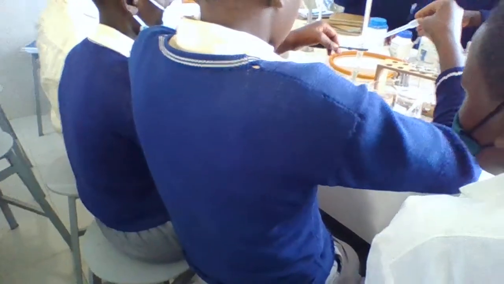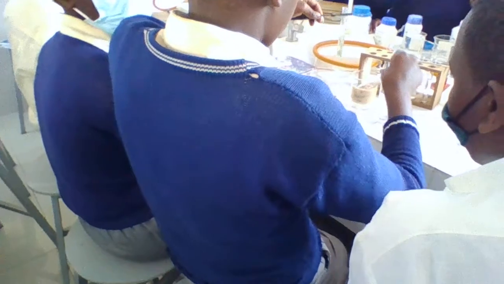Have you put it? It is written: few drops until excess. You mix, you stir, you observe. You write the changes, the color change or the precipitate.